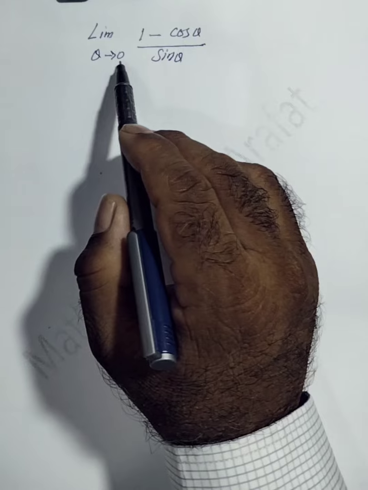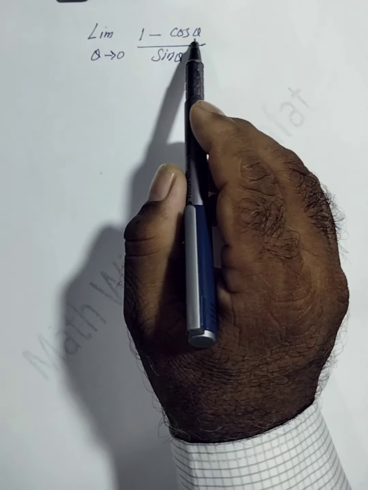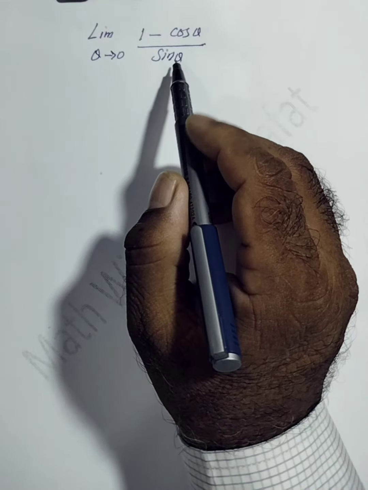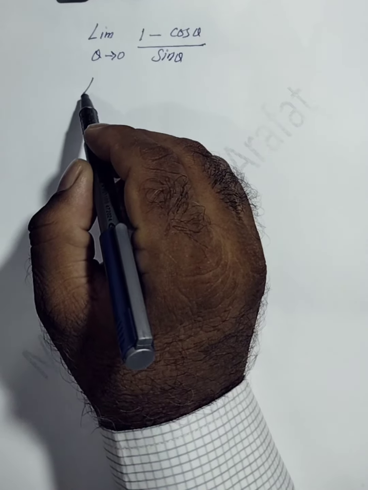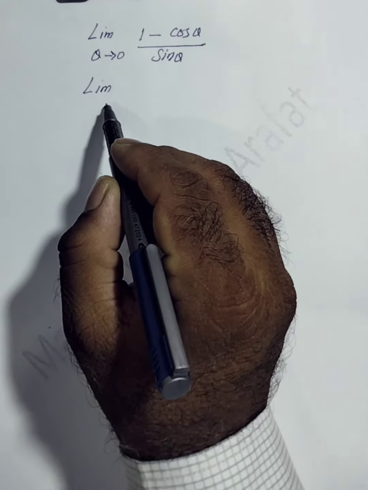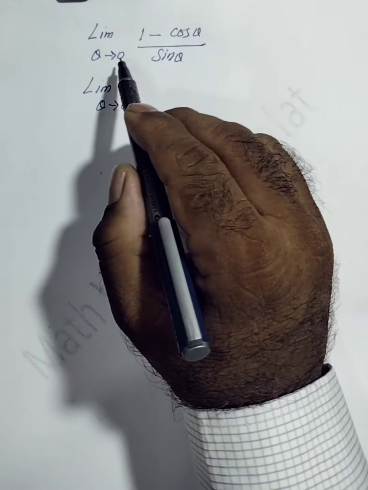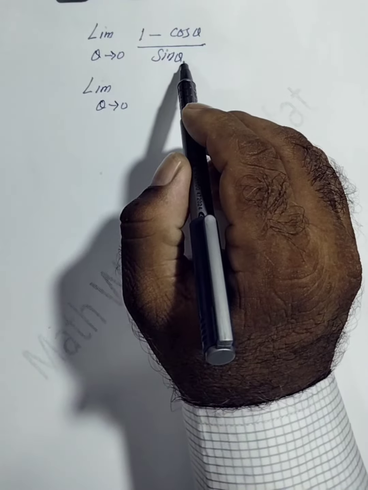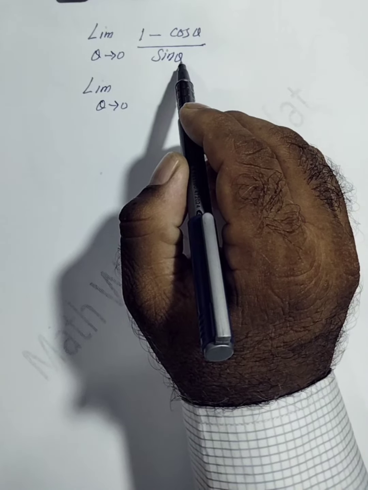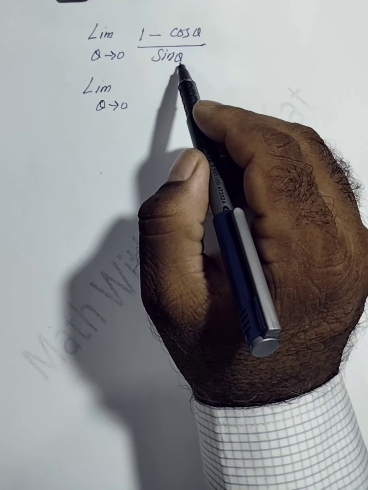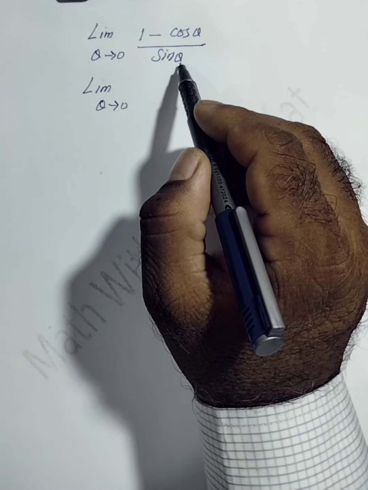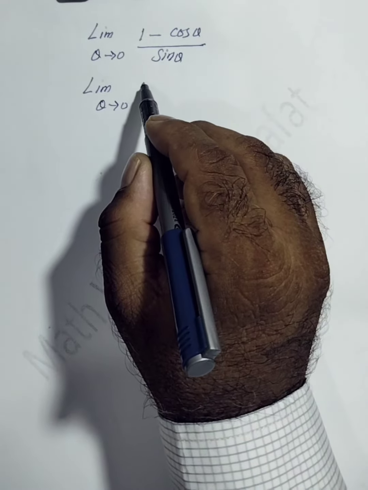Now come to the next question. This is limit theta tends to 0 of (1 minus cos theta) upon sin theta. So here again, if we apply the limit directly, the denominator is sin theta. When we apply the limit theta tends to 0, sin 0 will be 0. If the denominator is 0, that means the result is infinity, and that means we have to simplify the question.